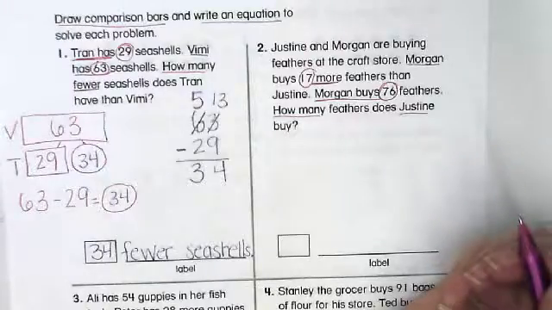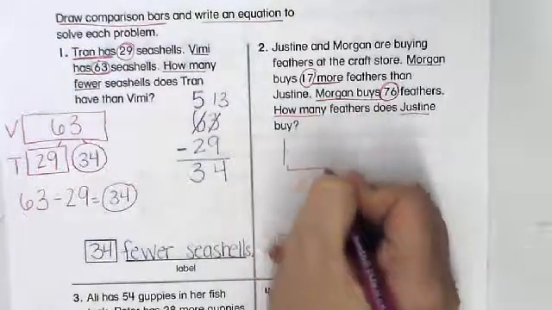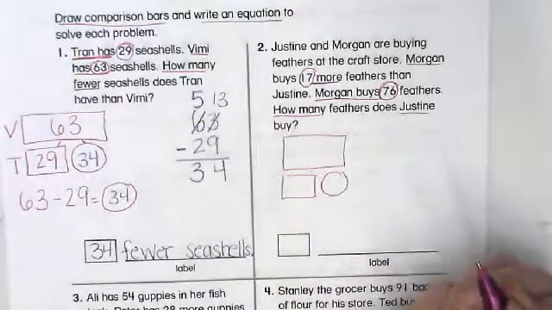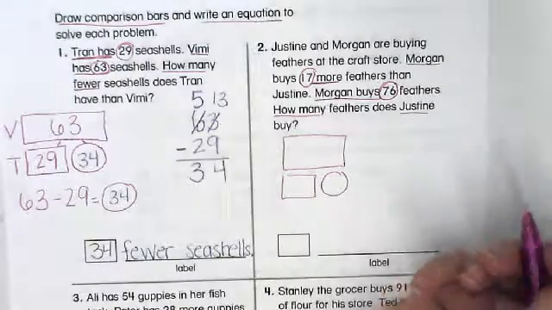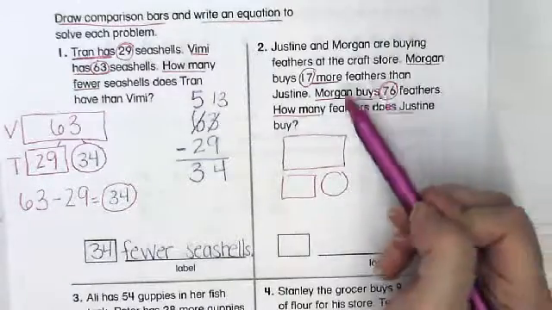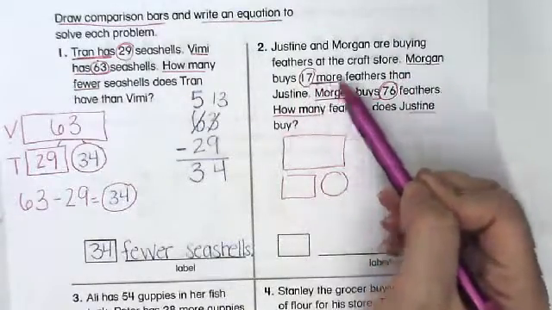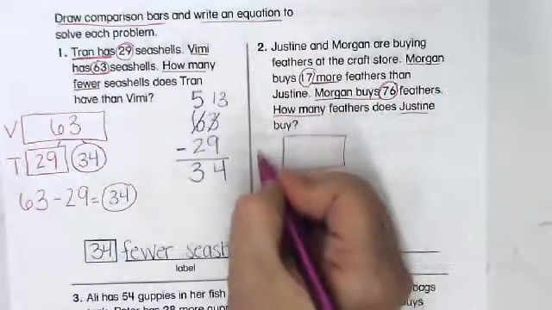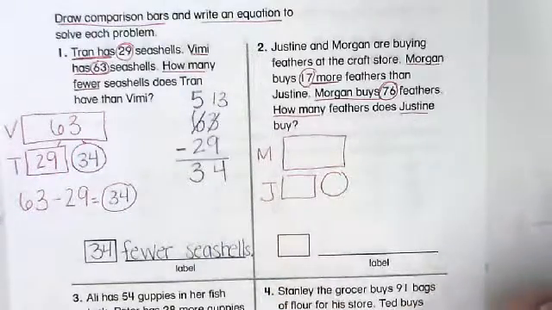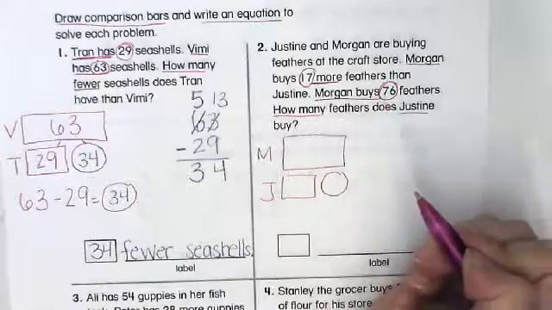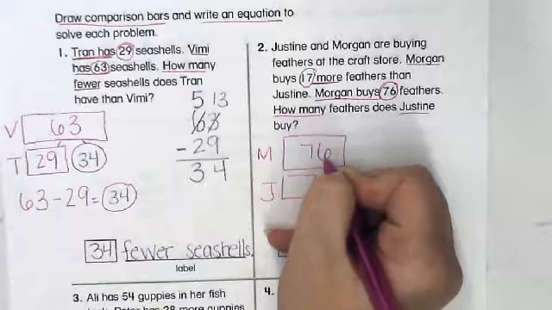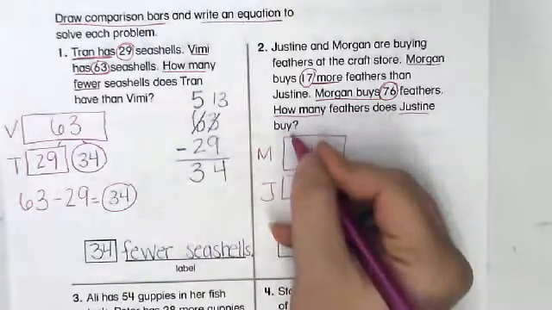So I'm wondering about Justine. I'm comparing two people, so I'm going to draw my comparison bars. Think about who I am comparing. Well, I'm comparing Justine and Morgan. Who buys more, Justine or Morgan? Looking back, Morgan buys 17 more, so Morgan buys more. Morgan is going to have more than Justine, so she gets the bigger bar. Morgan buys 76, so that's going to go in this big box.